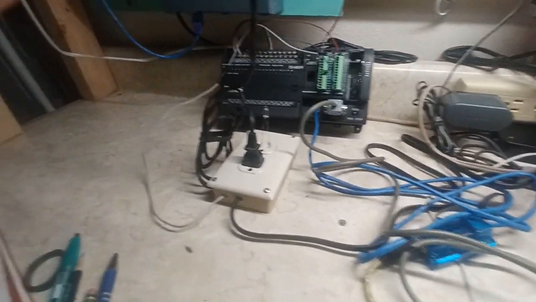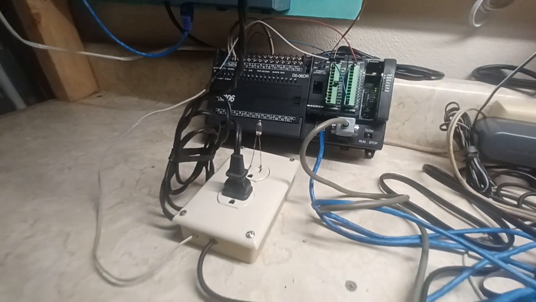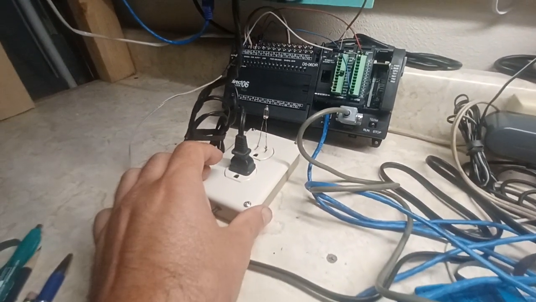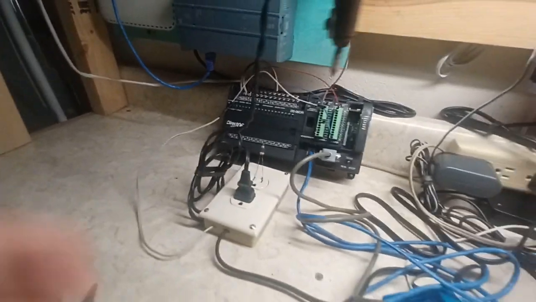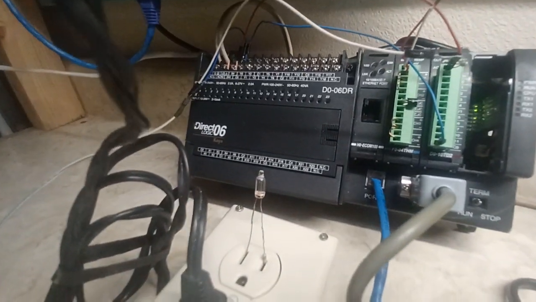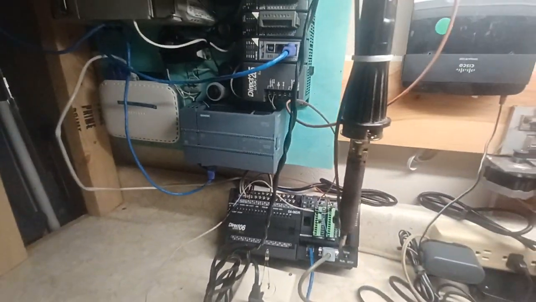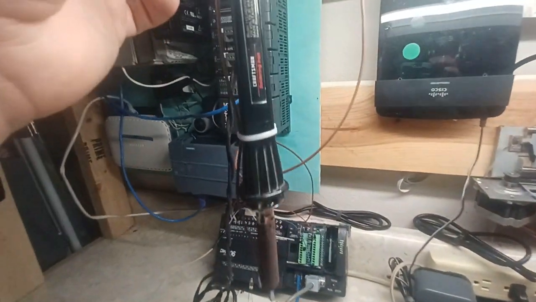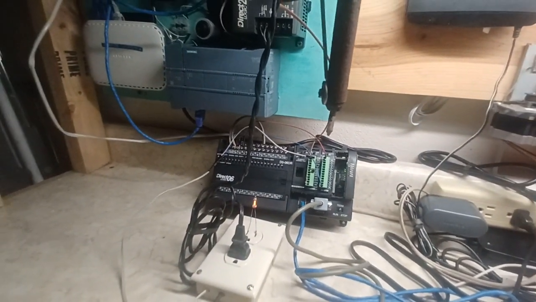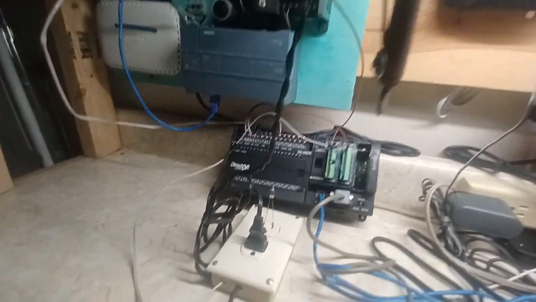Now, continuing on the previous video about Directlogics, this time I decided to implement a PID control loop. Again, I have a thermocouple attached to the thermocouple input card. I'm only using one single thermocouple. And here, dangling from the little hook up here, I have a soldering iron. I don't have anything heater-wise, so this is my heater.